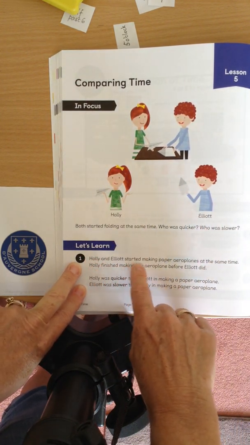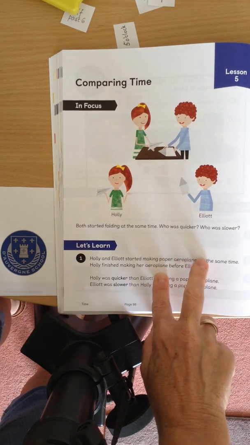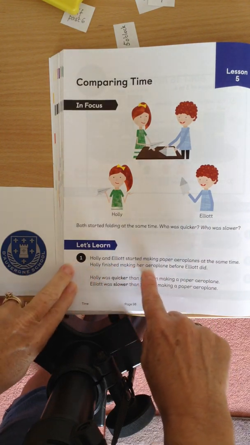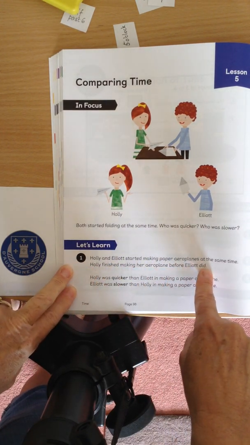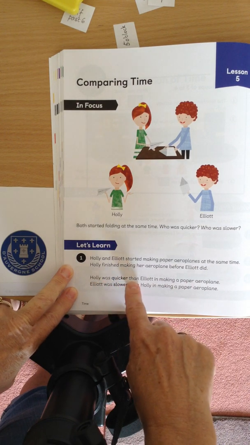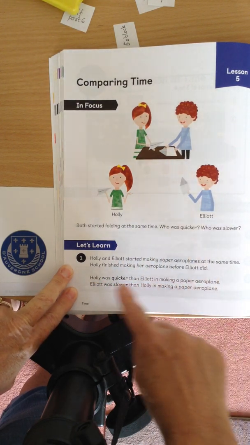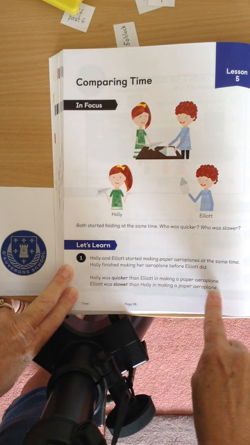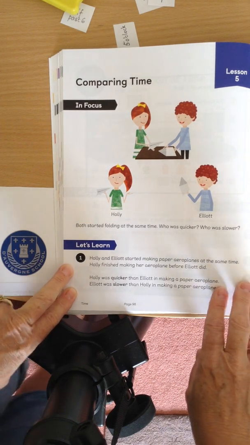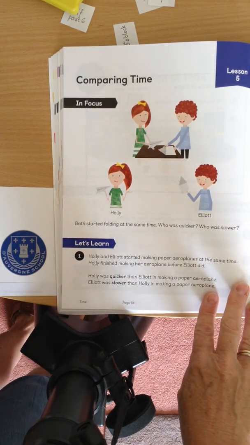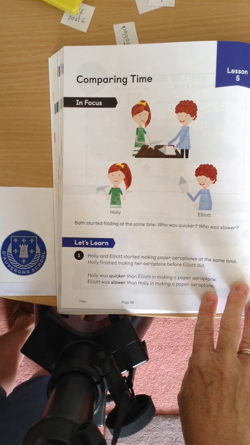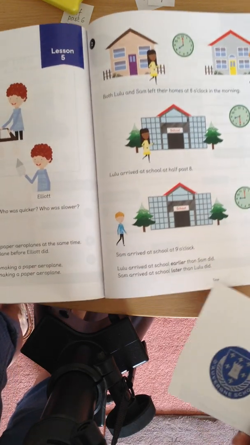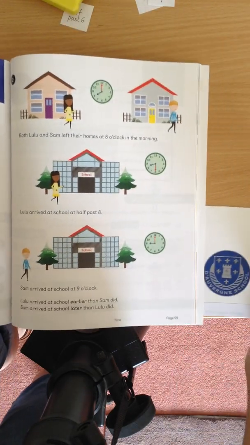Holly and Elliot started making paper aeroplanes at the same time. Holly finished making her aeroplane before Elliot did. Holly was quicker than Elliot in making a paper aeroplane. Elliot was slower than Holly in making a paper aeroplane. You might have a race with somebody at home, and whoever finishes first is quicker, and whoever comes in last is slower. Let's have a look what we can see on the next page.